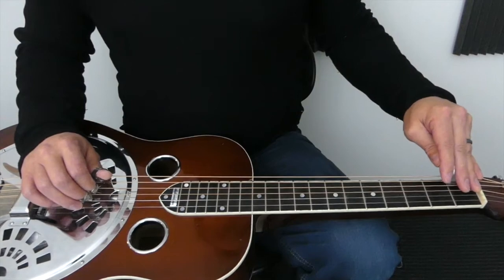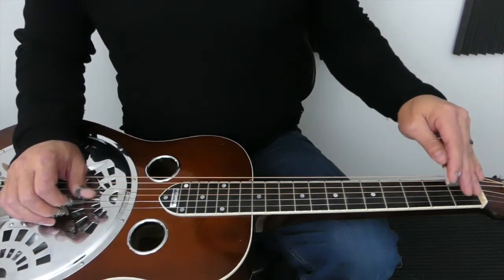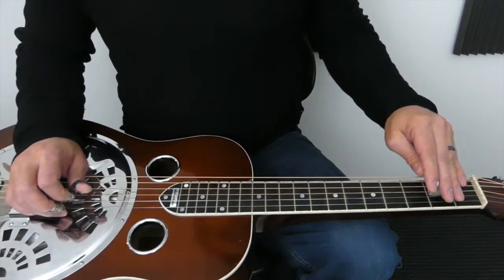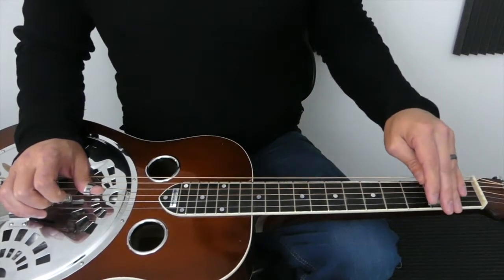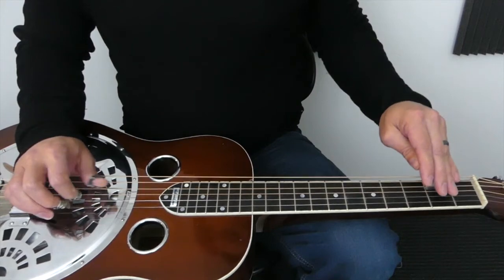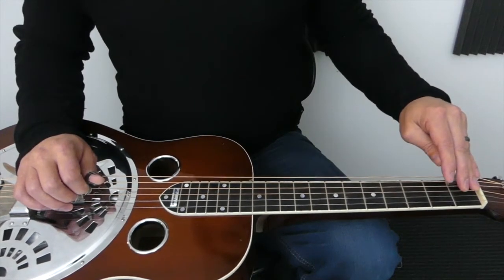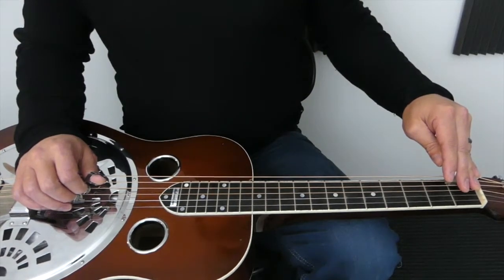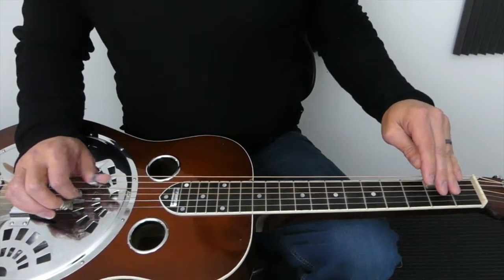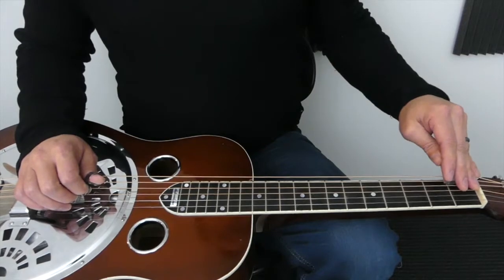And that's my C note that I'm ending on there. Right, so utilizing the notes in the scale that we just learned, resolving to a C note.